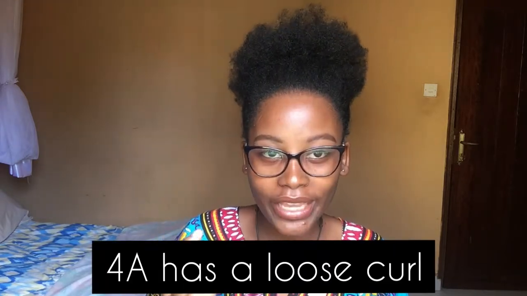Now for type 4A hair, type 4A hair has a loose curl. The curl is loose, and it will be a bit like this. I don't know if you guys can see. So the curl is not so tight, in its natural form. When there is no blow dry or anything like that, the hair is naturally curled, but the curl is not so tight. That means you can easily comb your hair, and you do not feel so much pain when you're combing because the curls are not so tight.